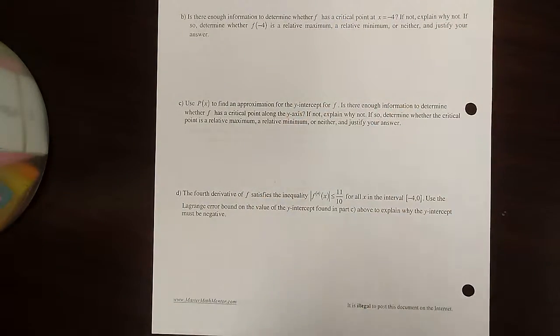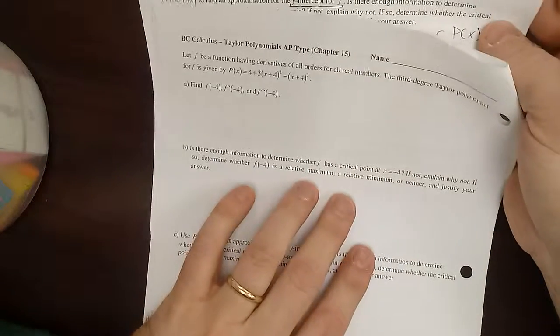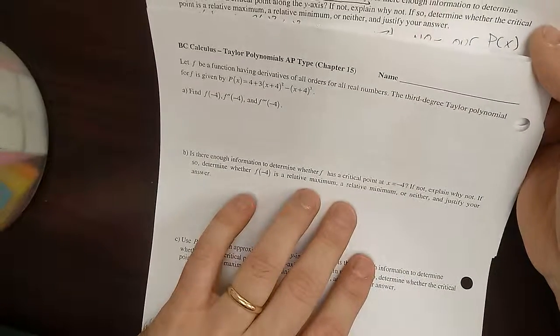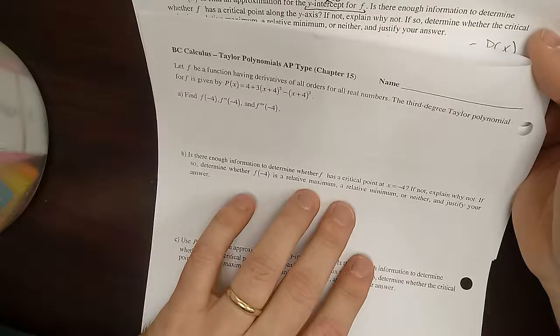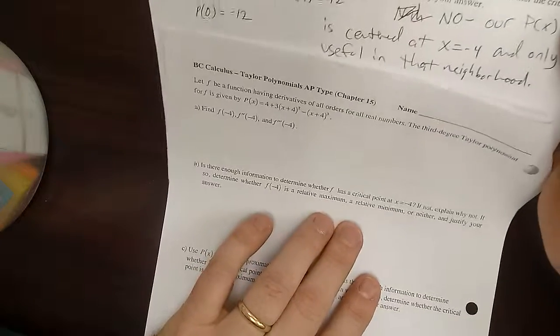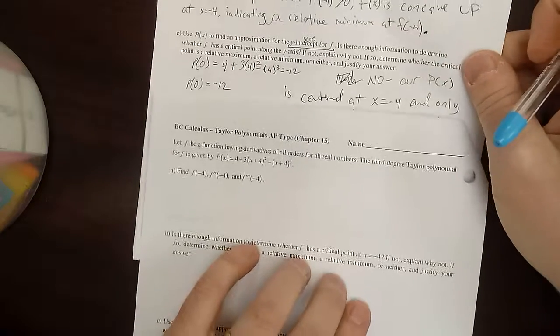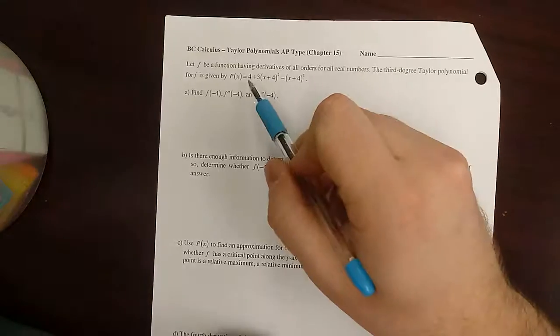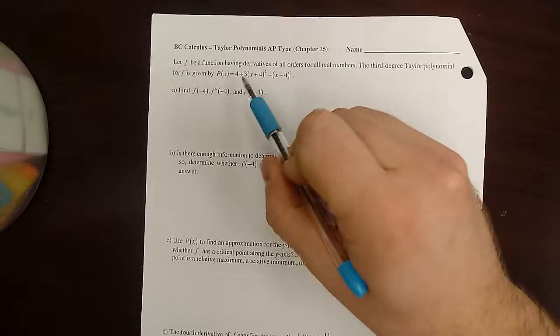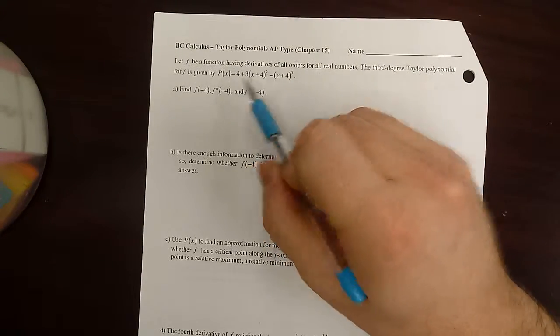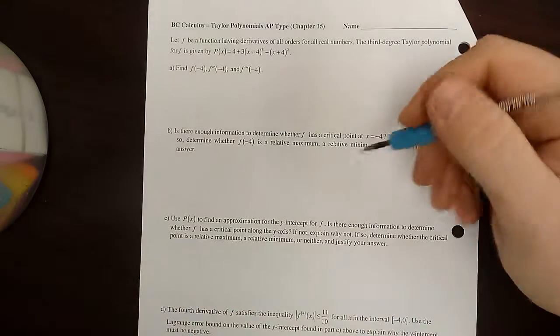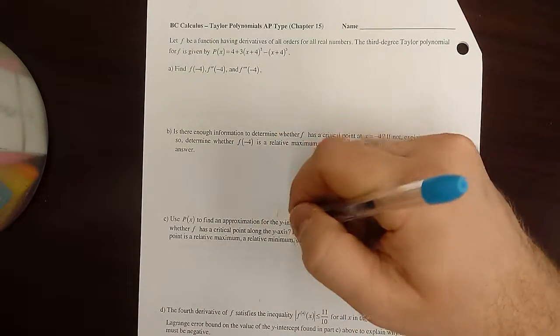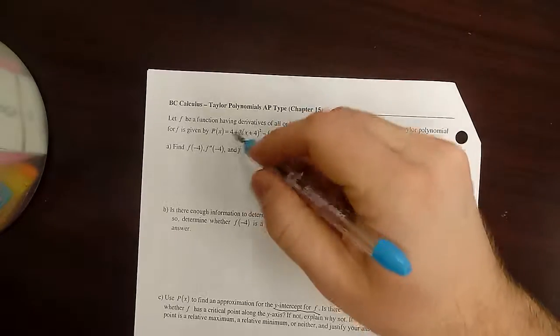So, if you recall from last time, our P of x is up at the top. I've already done this, I just deleted it because I fumbled over my words. So we want to find an approximation for the y-intercept, and our P of x is this thing.